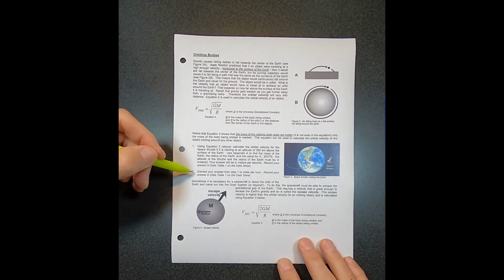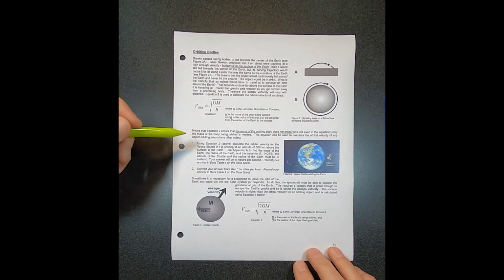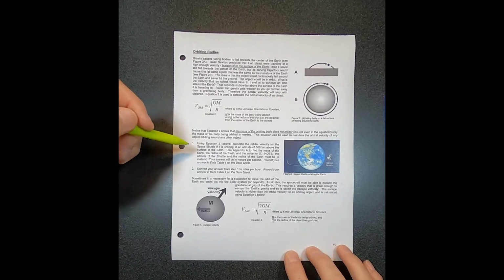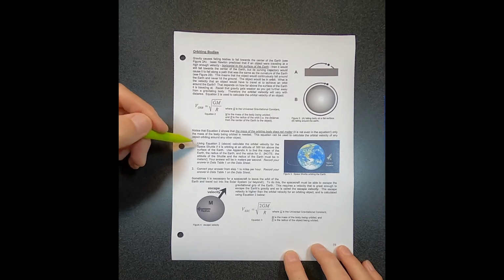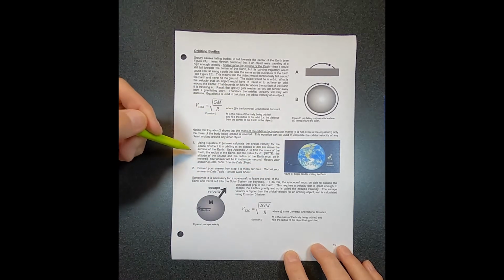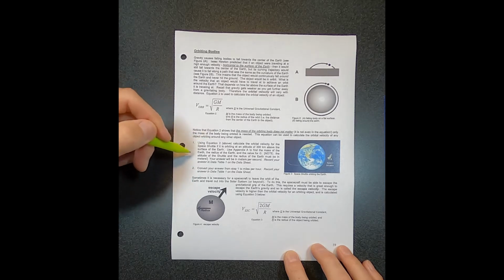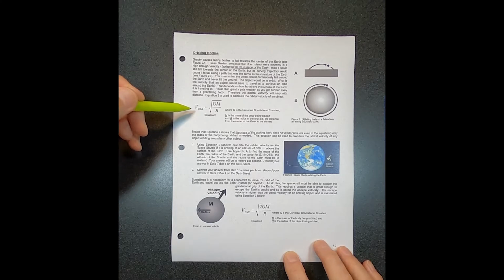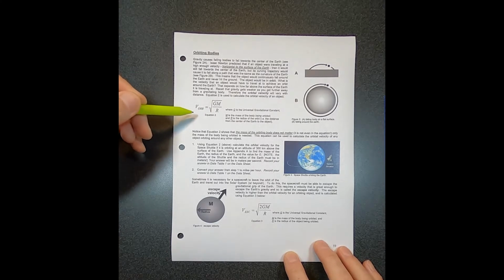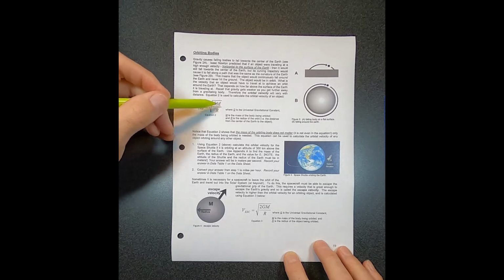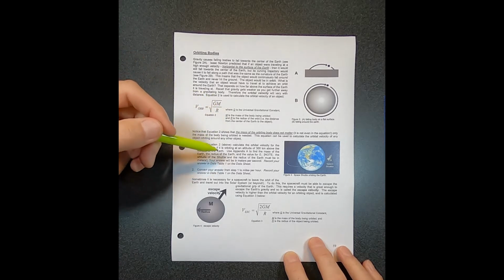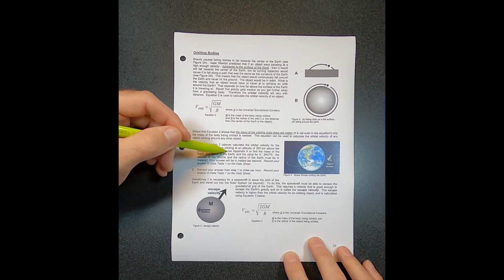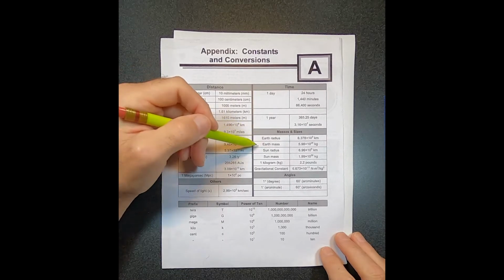But the first steps are listed here on the bottom of page 59. In step number 1, what we want to do is calculate the orbital velocity for the space shuttle as it orbits around the Earth. And remember that the information that we're going to use is going to be used in this equation. This is the equation for orbital velocity. In the equation, the information that we need is the mass of the Earth. And the mass of the Earth is given to you in Appendix A, so make sure that you use your appendix to find that information, and you can find that information right here.